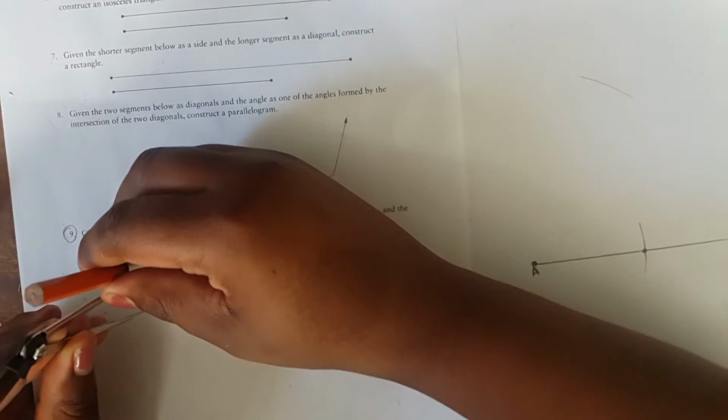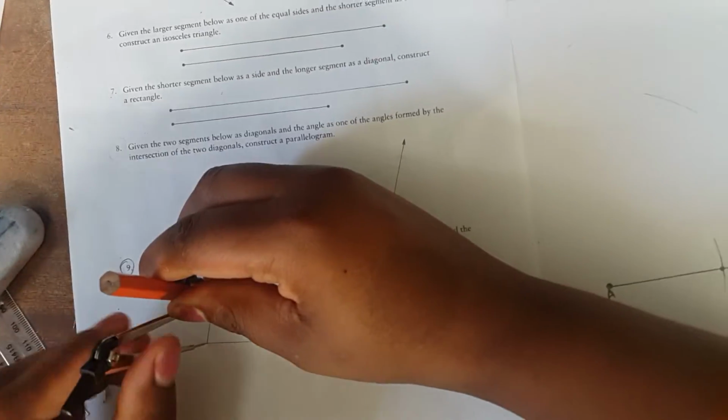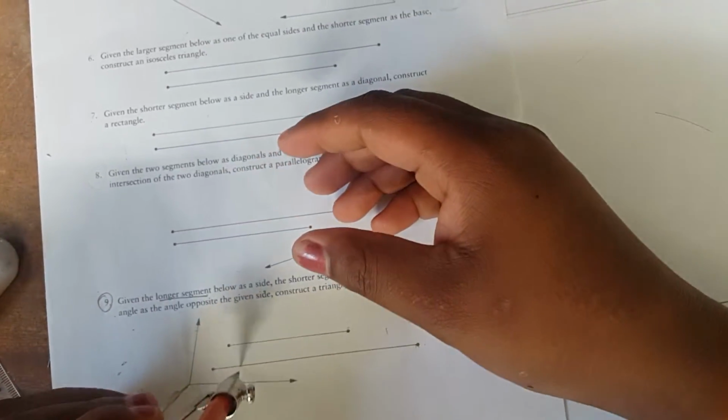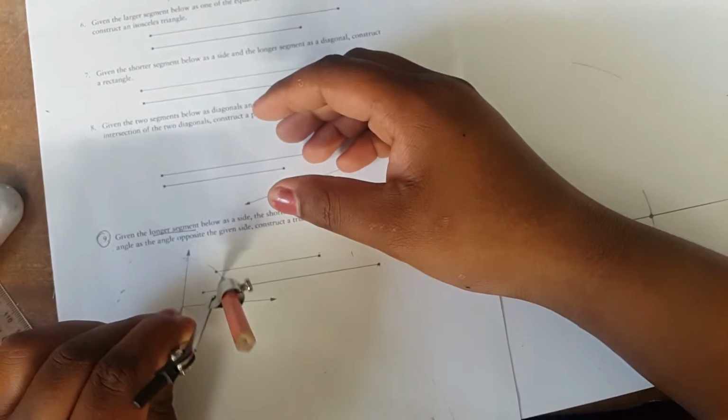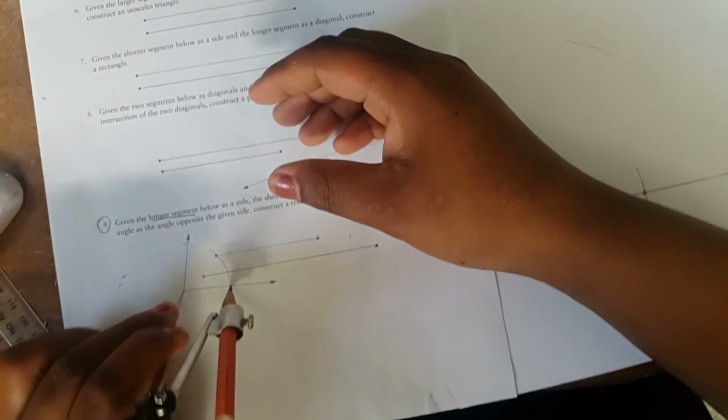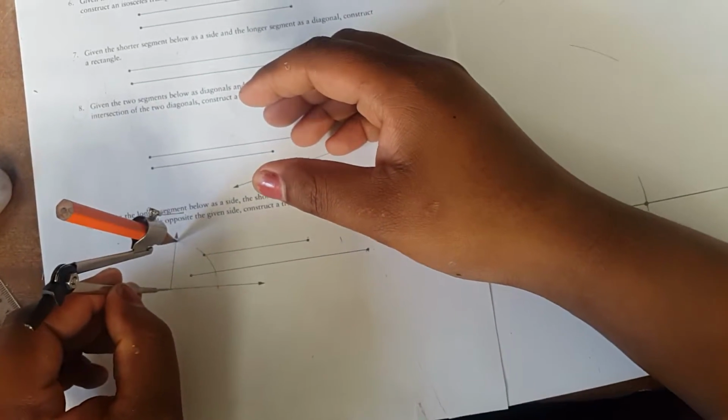Okay, then we are going to our angle that we've been given. So take here and do an arc. Yes, this is our arc.